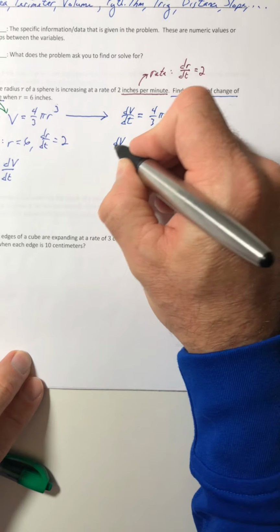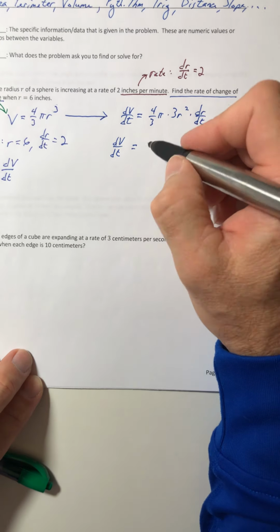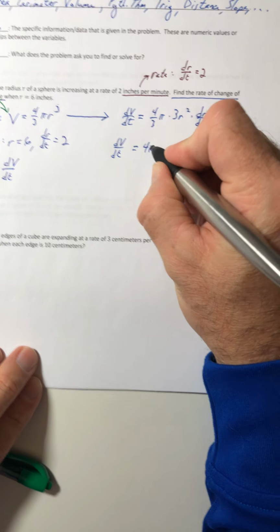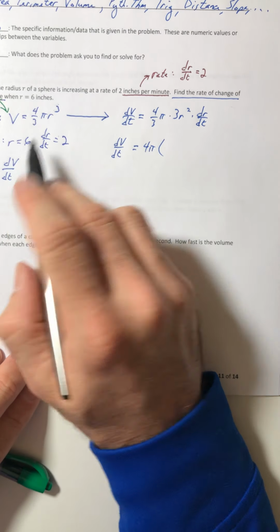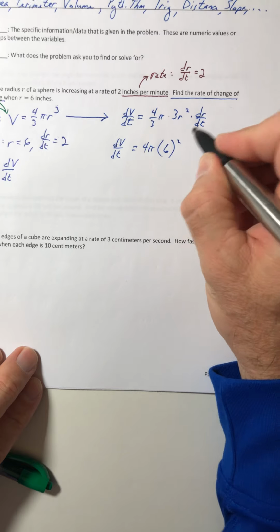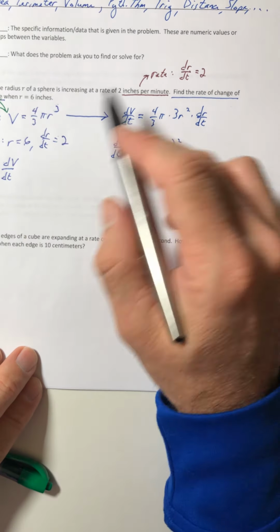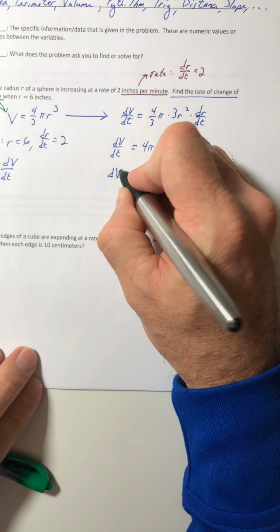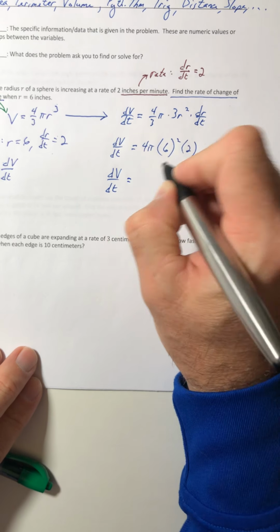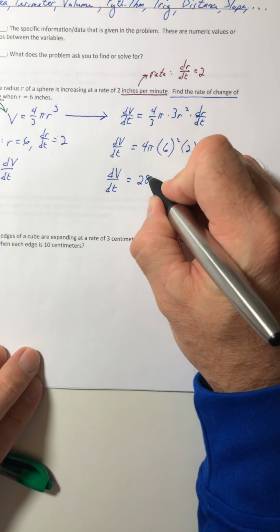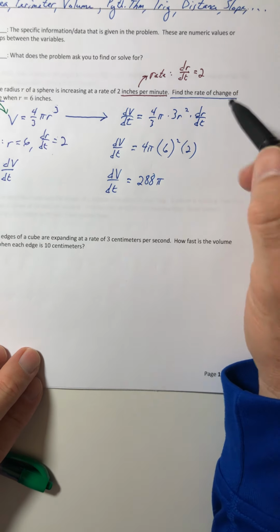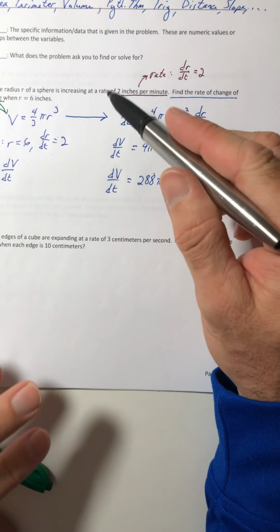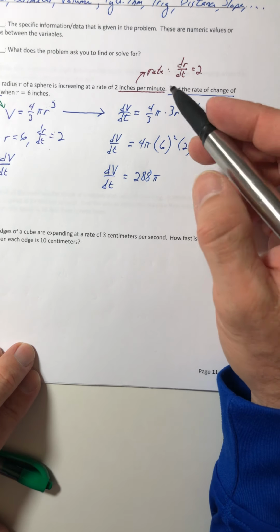Okay, now you can start plugging in your numbers and simplify. So the 3's cancel. r was 6, dr dt was 2. So if you multiply that out, you get 288 pi, and we have units in the problem, so we need units in the answer.